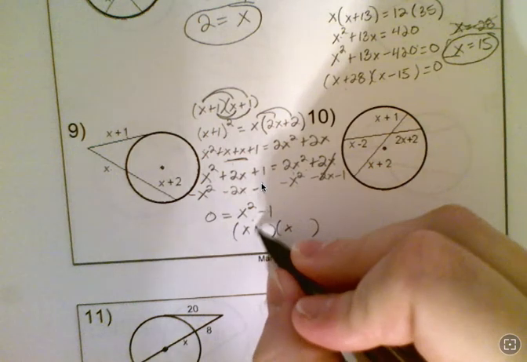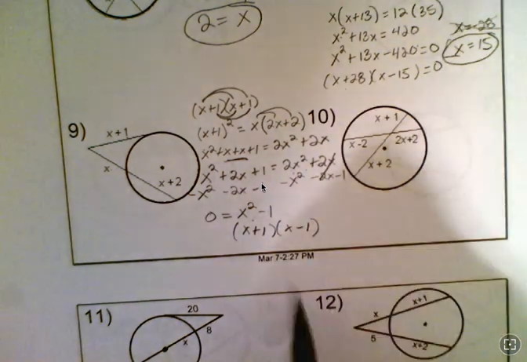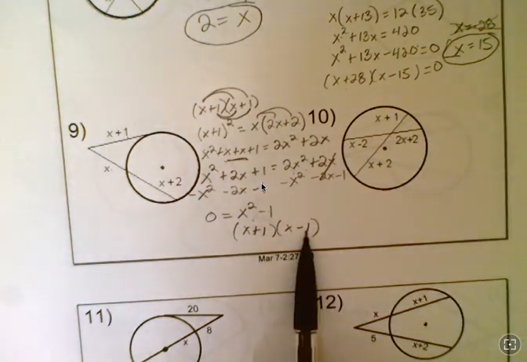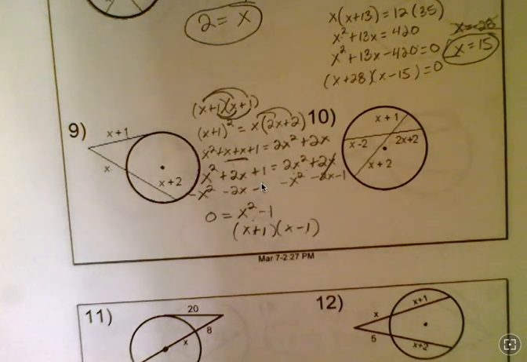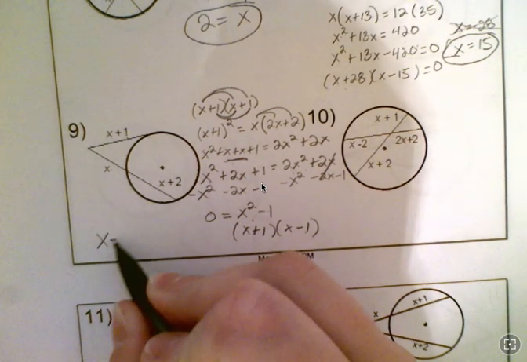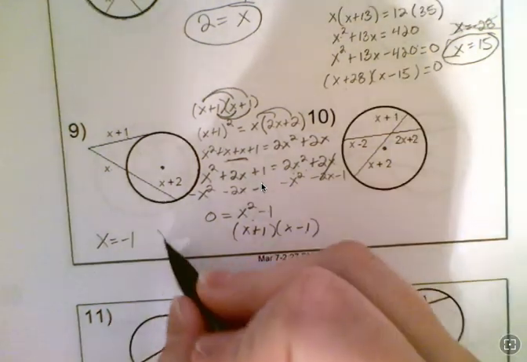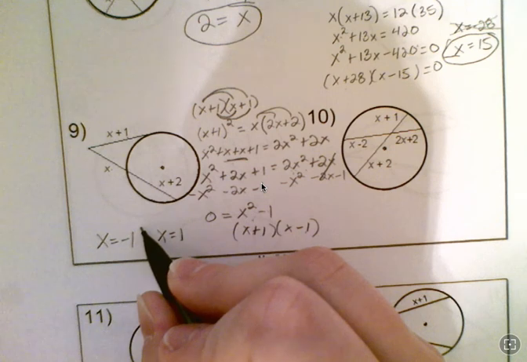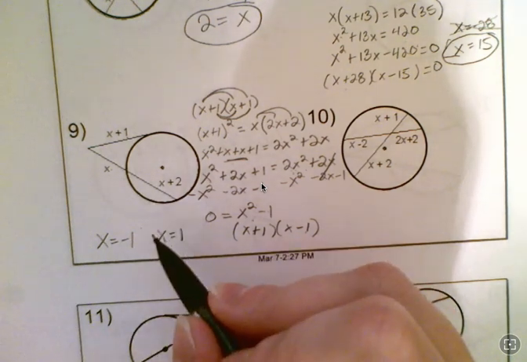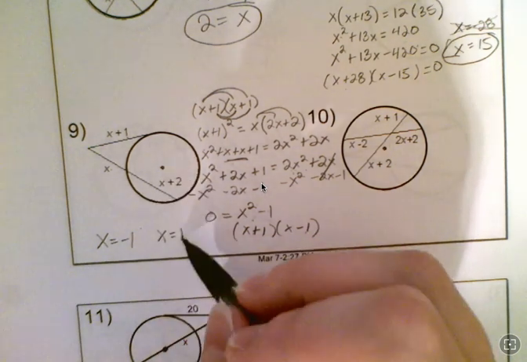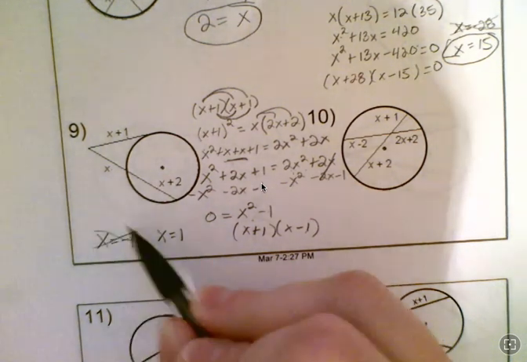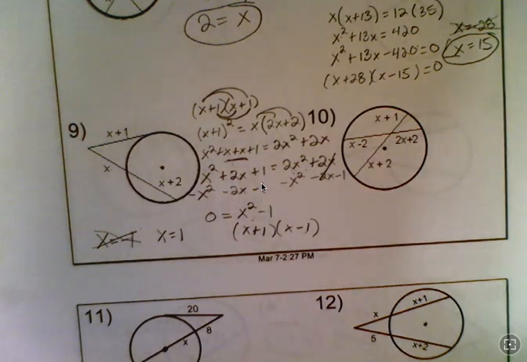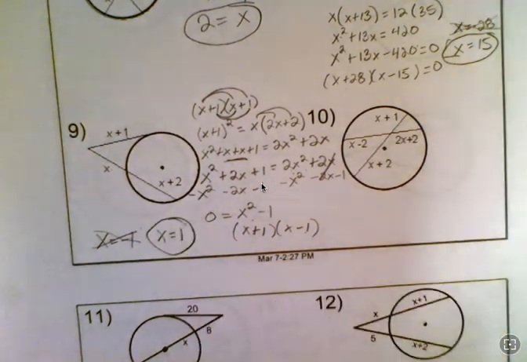So that's called difference of two squares. So it's going to be positive 1, negative 1, because that's the only way to multiply and get negative 1, add and get 0. So my two answers are negative 1 and positive 1, but I'm going to throw out negative 1 because I can't have negative 1 here. So I'm going to have to only use the 1.